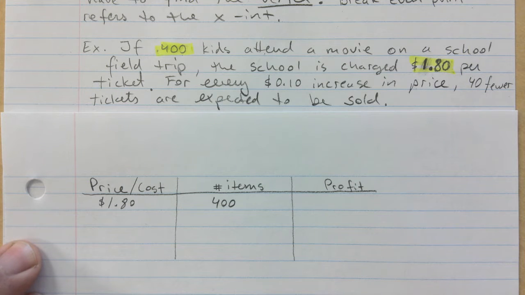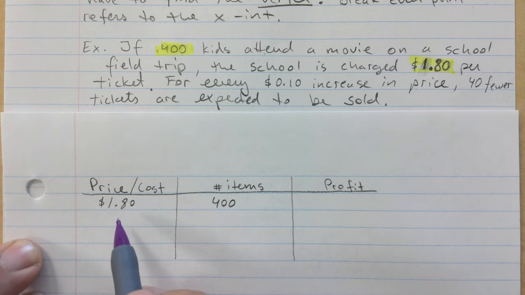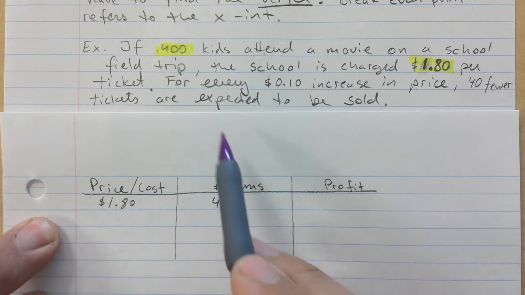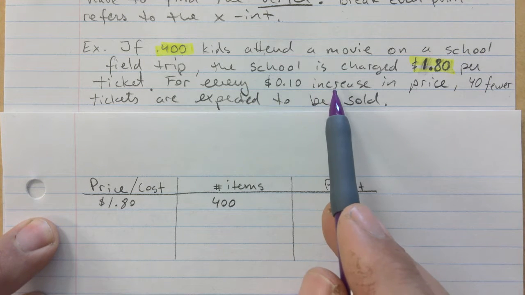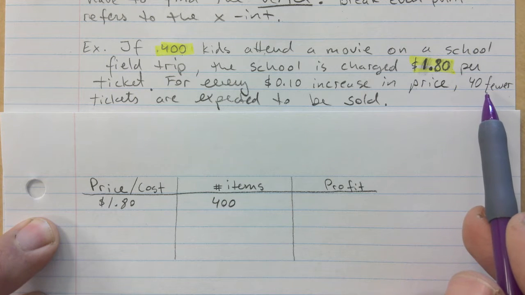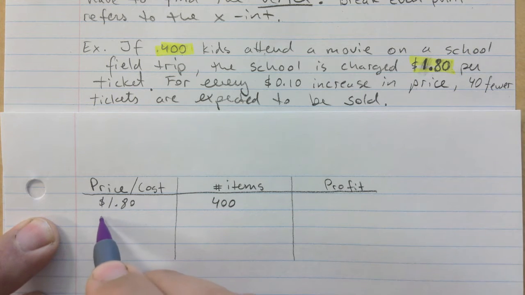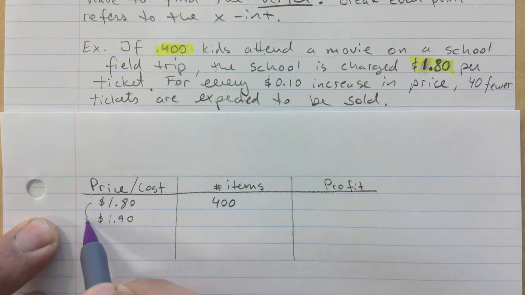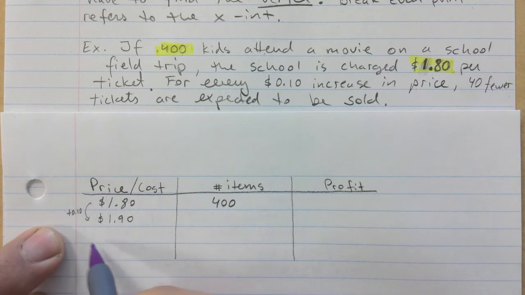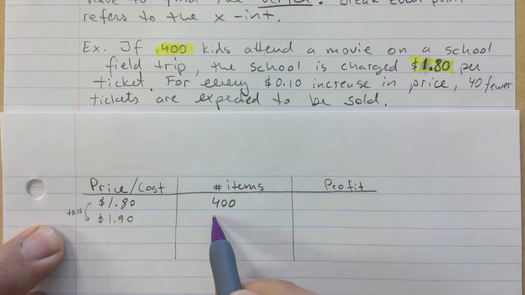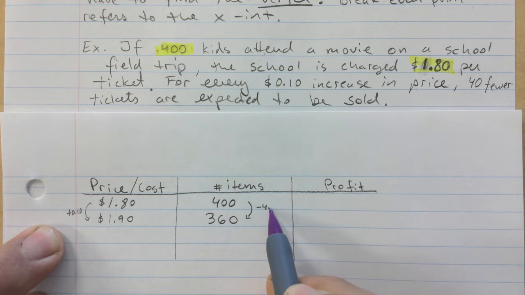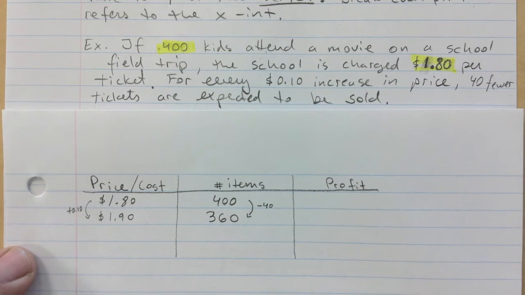They will give you enough to get you started. And then they will say that if you change one, it will affect the other one in a certain way. Okay, so it says here for every 10-cent increase in price, there'll be 40 fewer tickets sold. So basically, if you were to increase this by 10 cents, this would be $1.90, right? So if you increase this by 10 cents, this will decrease by 40. So this would technically be 360, because what happened from there to there, you lost 40 customers, right? 40 students in this case.